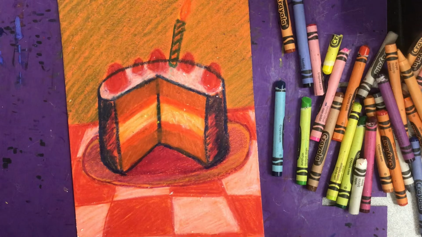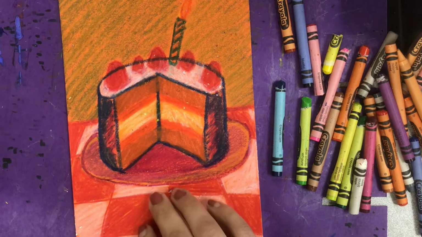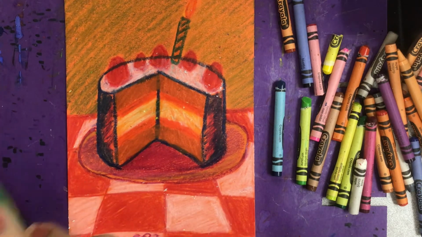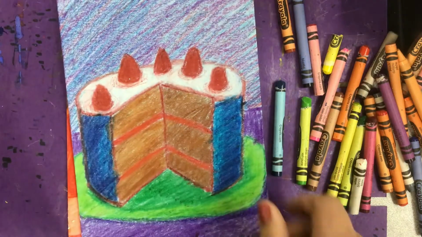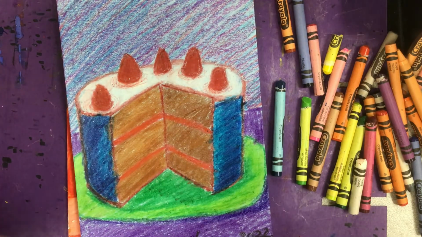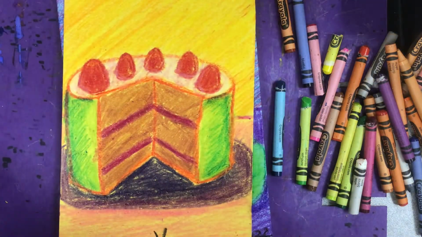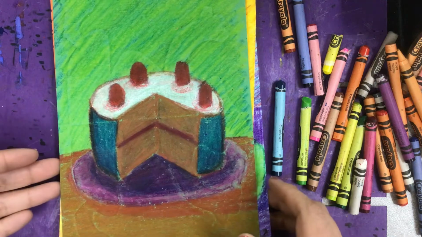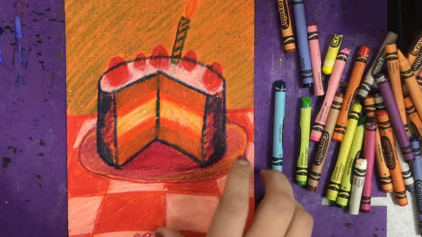All right, everyone. Remember what we're going to be doing today. Today we're doing some Wayne Thiebaud inspired cakes. Some of our artwork may turn out looking very different. We may use a different colored paper. If you do not have colored paper, that also will be fine. It's perfectly fine, especially if you're doing this at home. Tons of different things that we can do today.